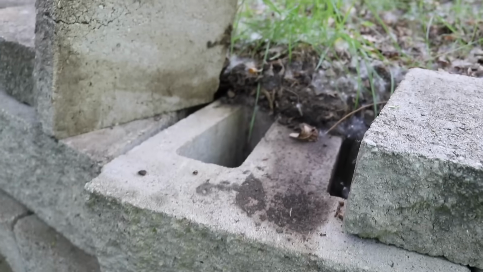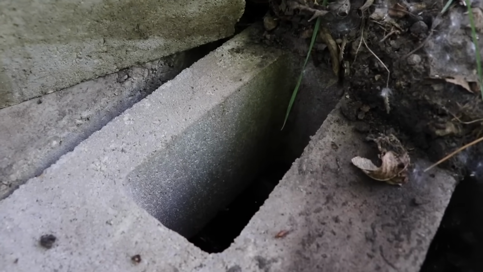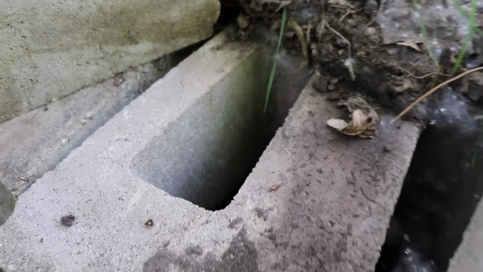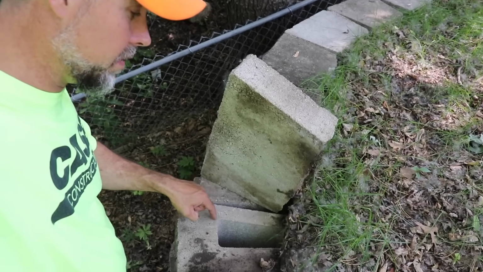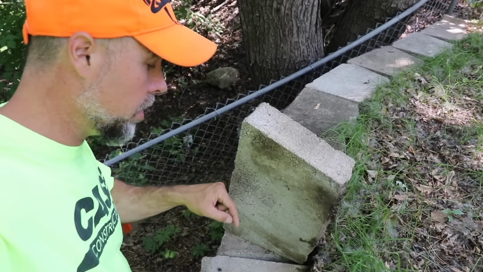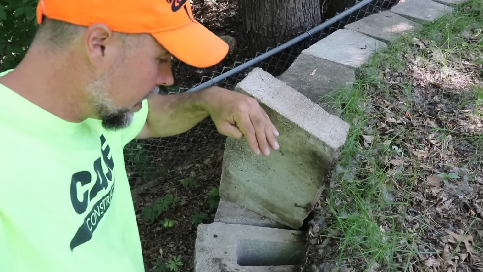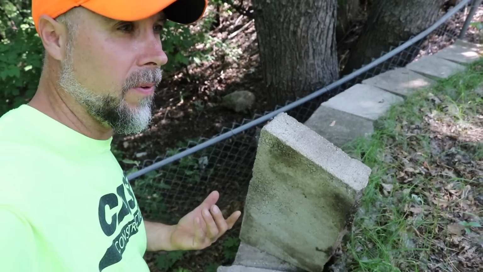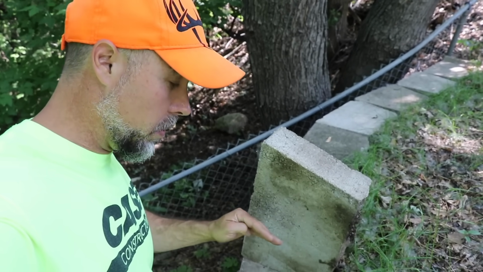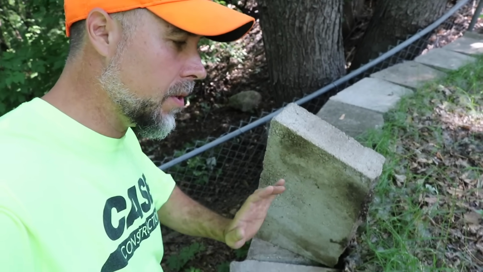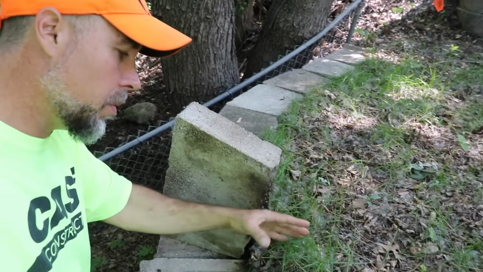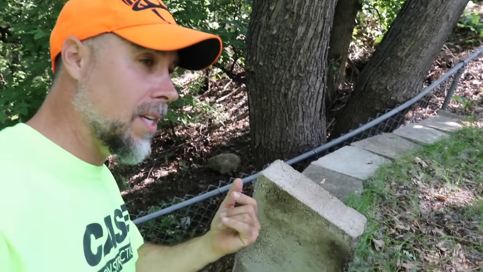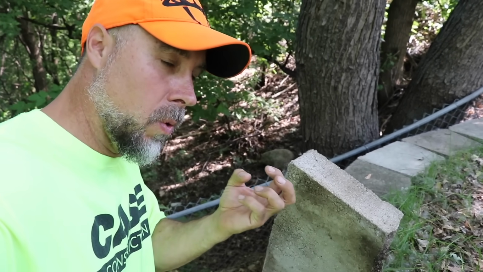And here we go. This one is hollow all the way through, all the way down. And these blocks are supposed to be core filled. Part of the way they work is you fill this with rock all the way down and through, and it's like core filling the foundation of your house. It connects the blocks together, and then you put 12 inches behind the wall, and that allows for the water to drain through, come through the face of the wall. Even as the water's coming through the face, the rock holds it together.